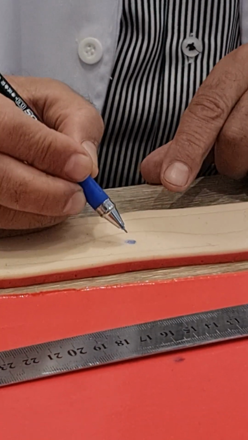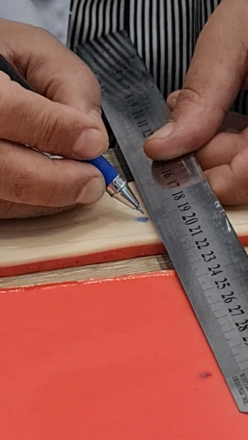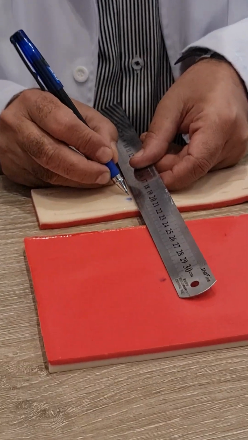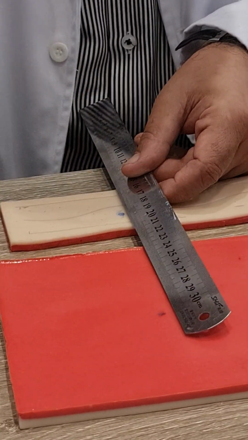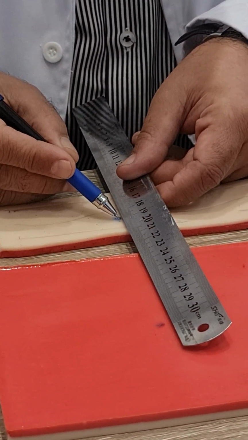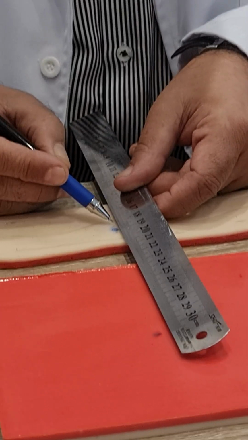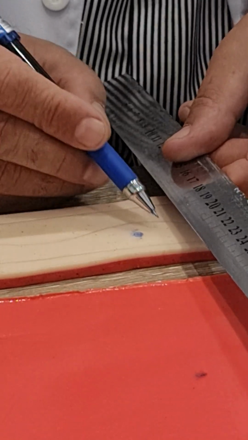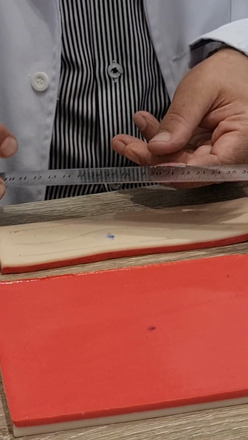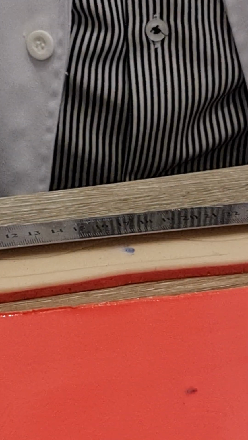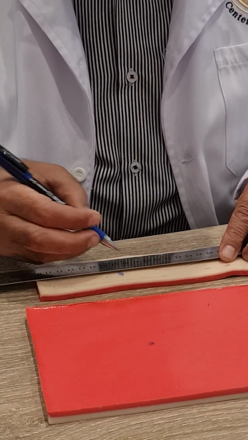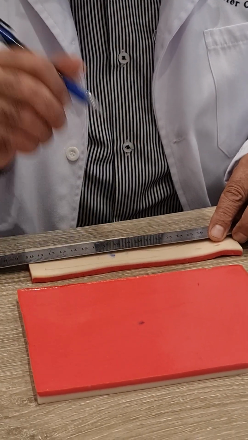So what you need to do is measure 1 millimeter, here it is, as a safe margin, and you put a point. Another millimeter as a safe margin, and you put a point. Then you measure the distance between this point and that point. It is 7 millimeters. So the transverse diameter is one third of the longitudinal diameter. So you need to have 21, which will be from this point up to this point, 21 millimeters.